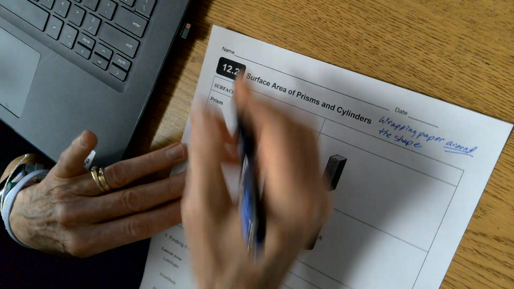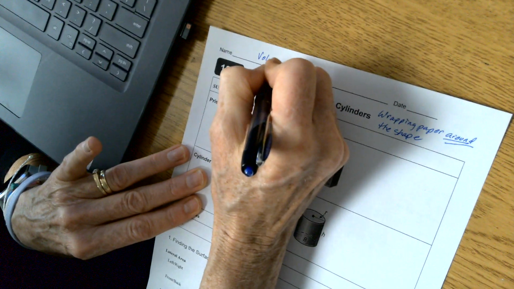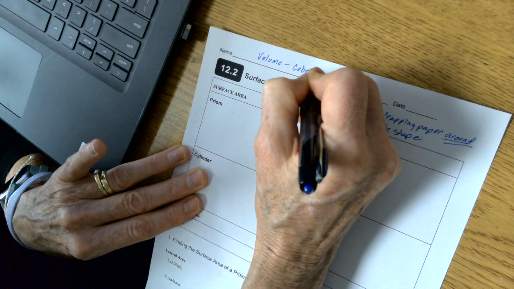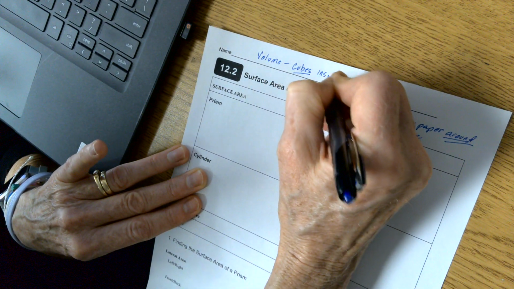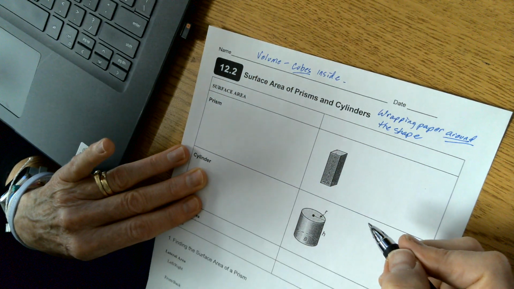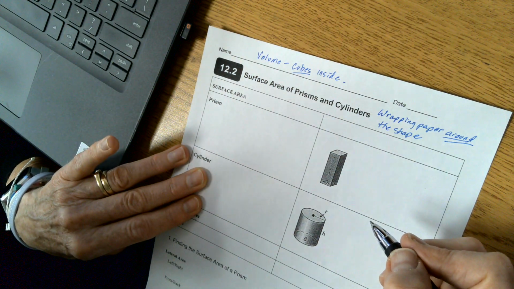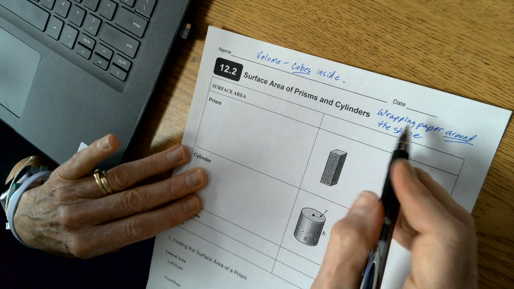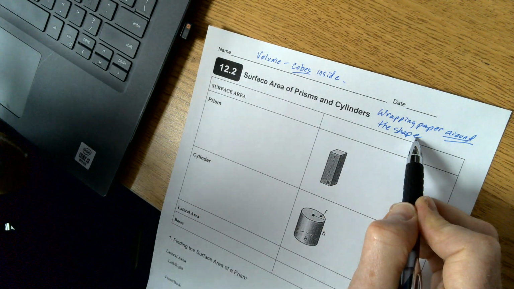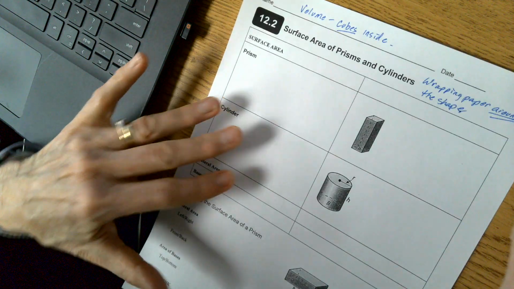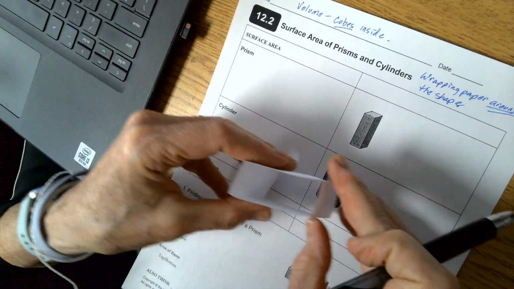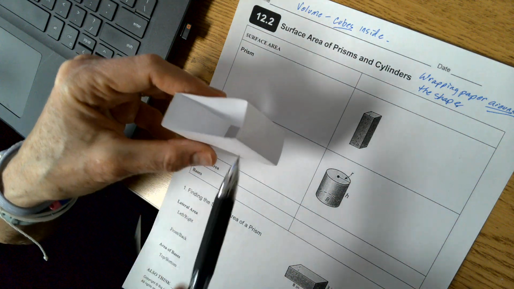When we talked volume, volume is the cubes inside, okay? It's the pop inside the can. It's a liquid that fills it up. The wrapping paper around the shape would be like the can itself, how much metal to make the can. Here is like a prism. Imagine it has a top and a bottom.